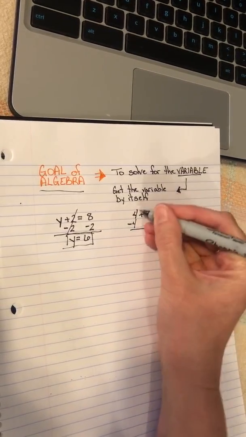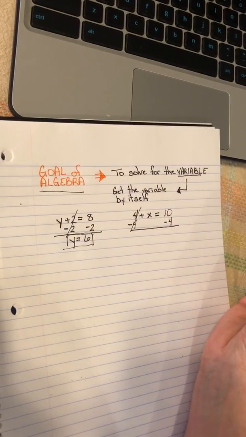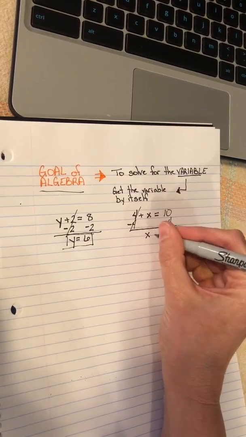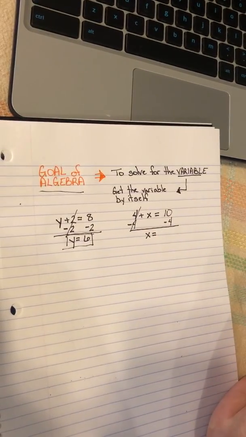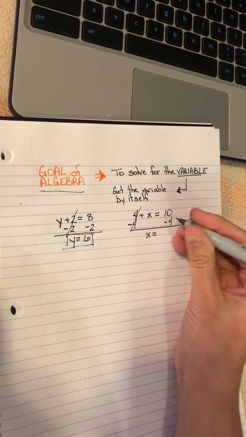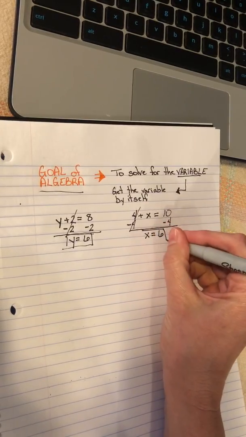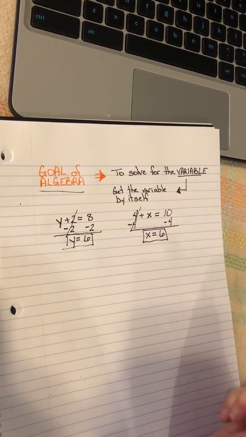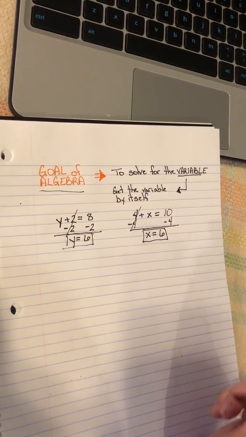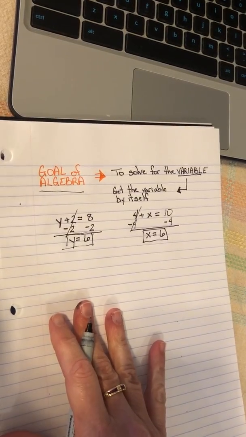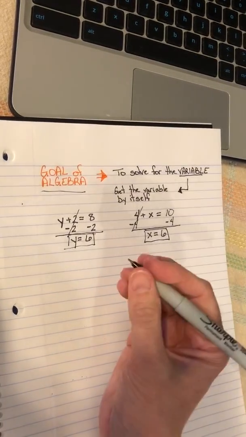4 minus 4, see how those 0 out. We bring our x down. Now our x is all by itself, which is what we wanted. And 10 minus 4 equals 6. That is our answer to our second problem. Let's do one that has a decimal point in it, because you're going to have some of those on your homework.